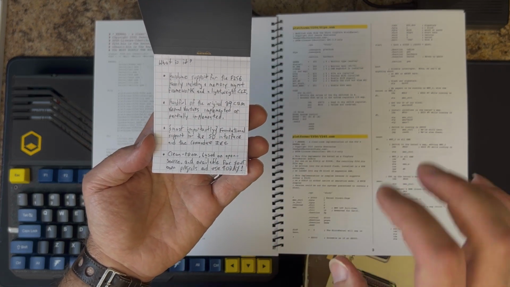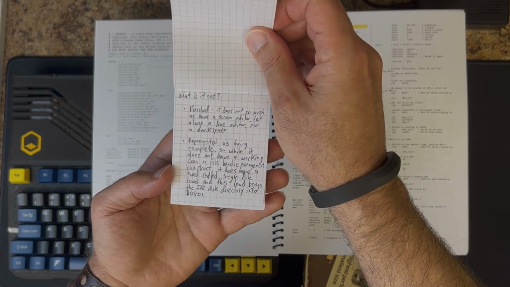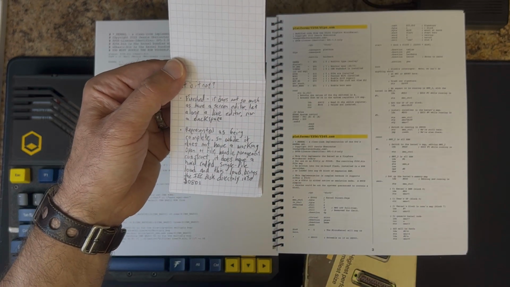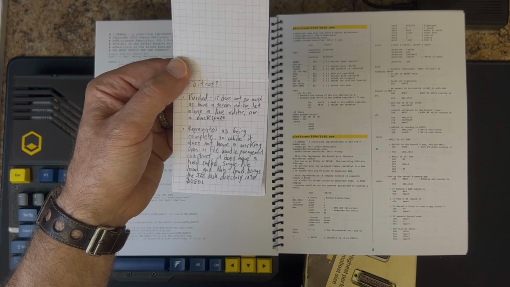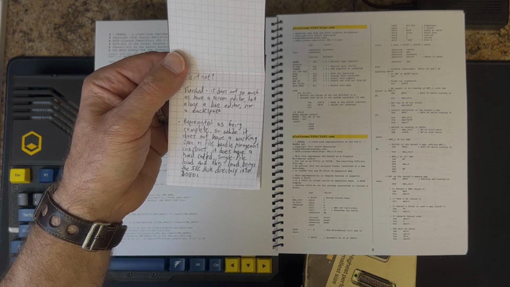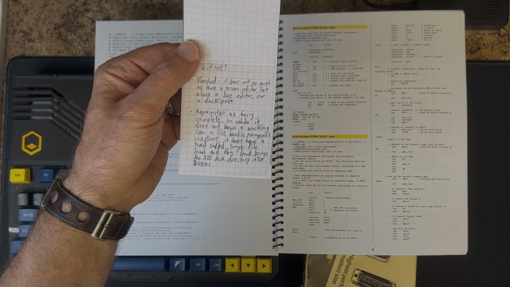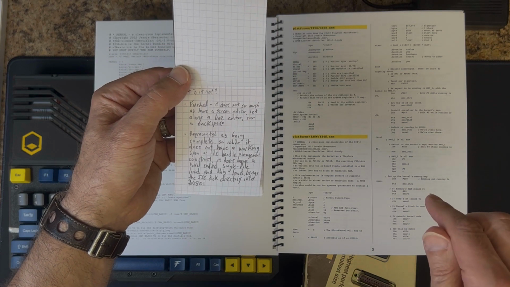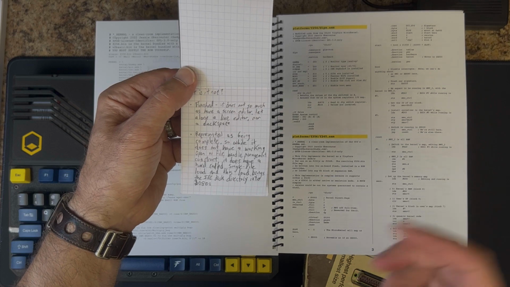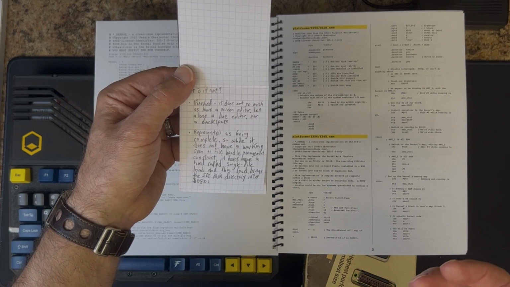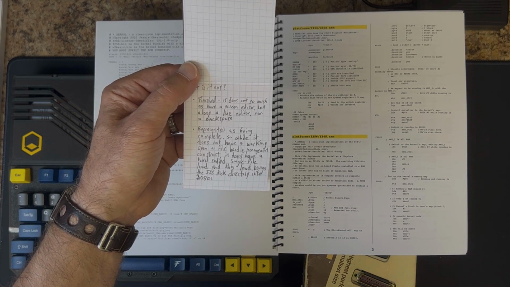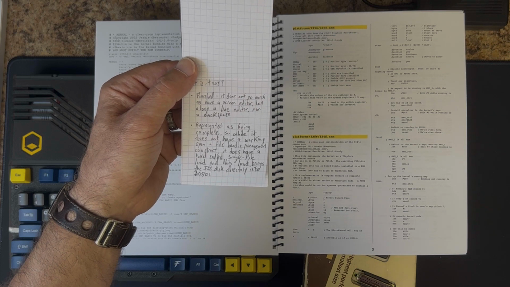So that's in a nutshell what it is. What it is not, well, it's not finished. It does not so much as have a screen editor, it doesn't have a line editor, and it doesn't have a backspace key. So what it does support today, from a CLI perspective, is the ability to type forward, and if you make a mistake, well, press enter and then type another command.